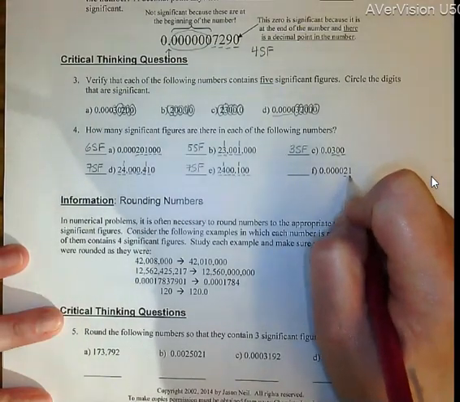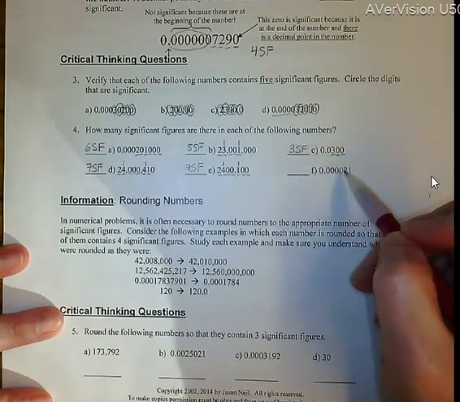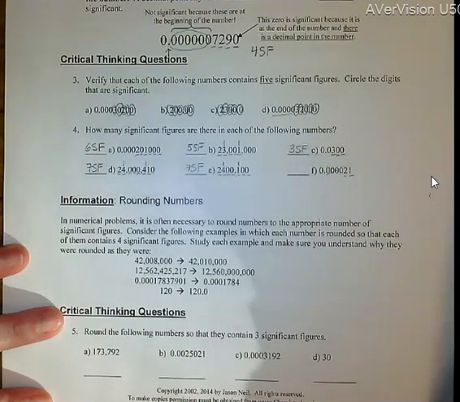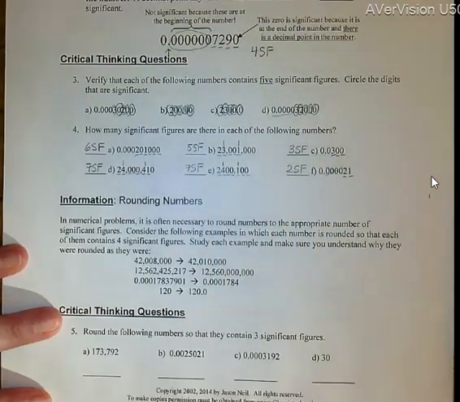Lastly, the 2 and the 1 because they're not zeros. The rest of these zeros here are not significant because they're just placeholders, so this only has 2 significant figures.